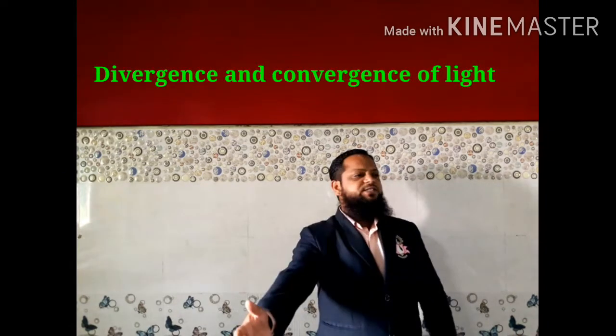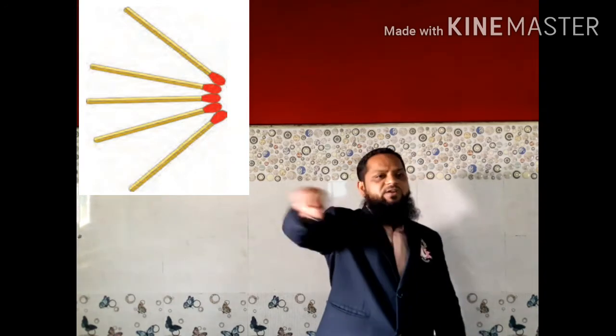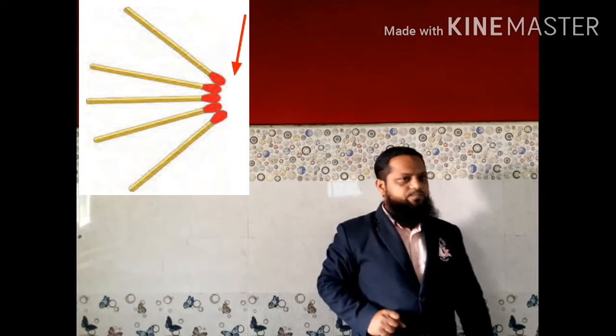Let's begin the concept of divergence and convergence. For this, we are going to proceed with a small activity. Take 5 sticks from a matchbox and arrange them so that their heads come together at a point.